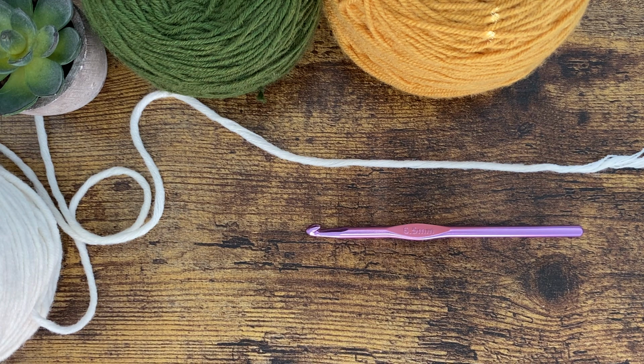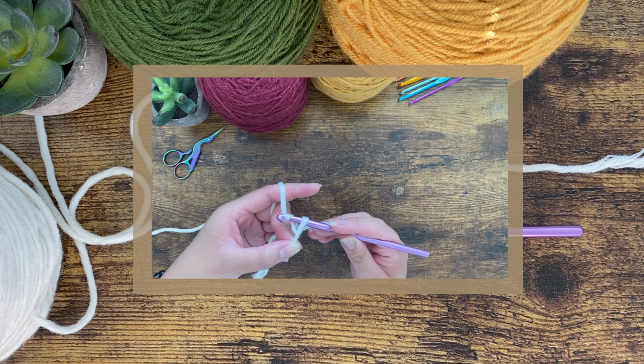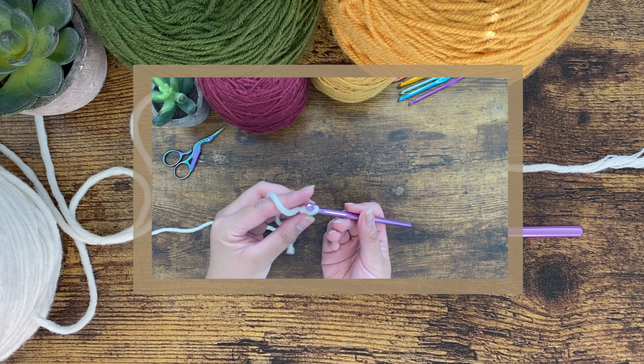Today I'm going to show you how to create a single crochet. Now before we get started, I suggest you watch my first Behind the Stitch video so you know how to create a foundation chain to get started.